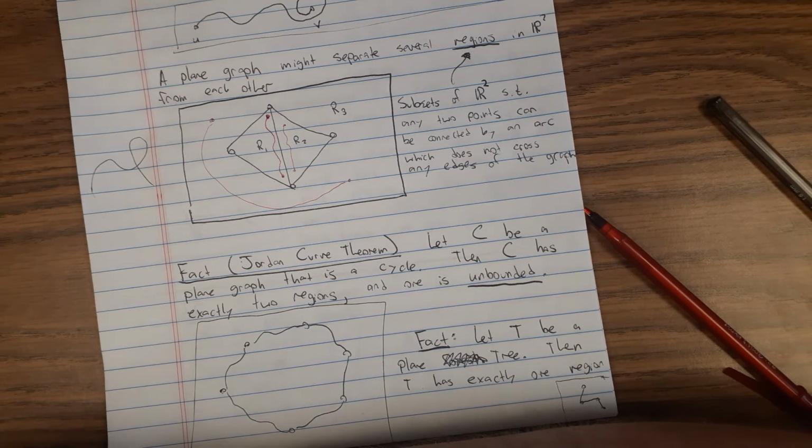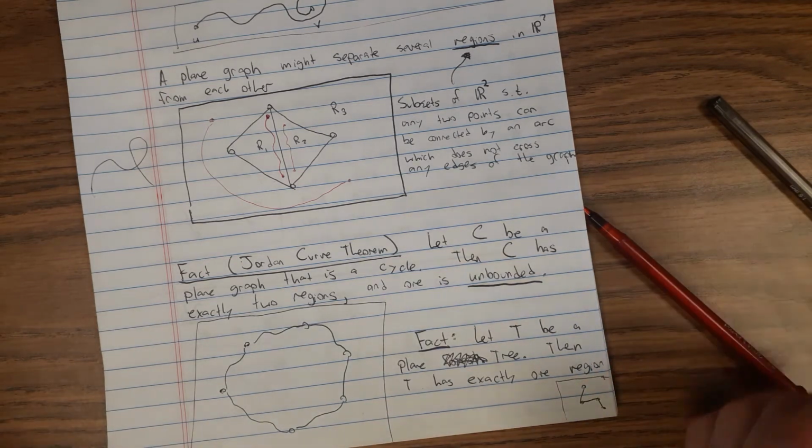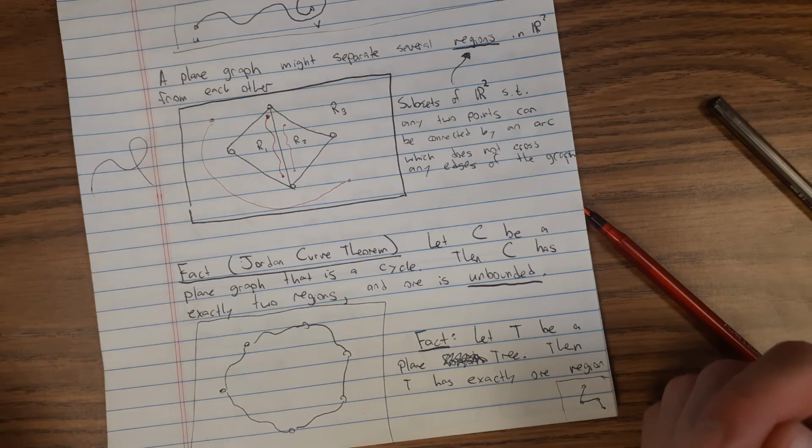Sometimes learning math, we kind of have to be that way because this is an introductory graph theory class, and there are certain things that we're sweeping under the rug. What we're sweeping under the rug here is a subject in math called topology.